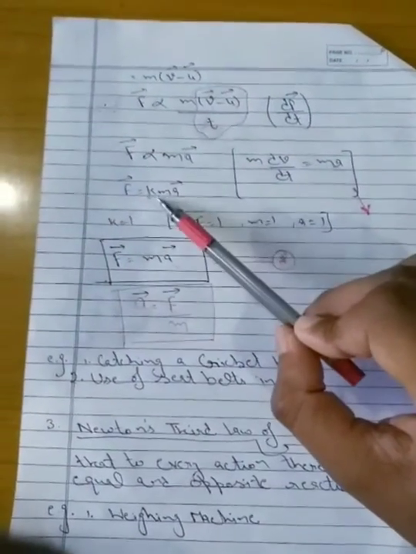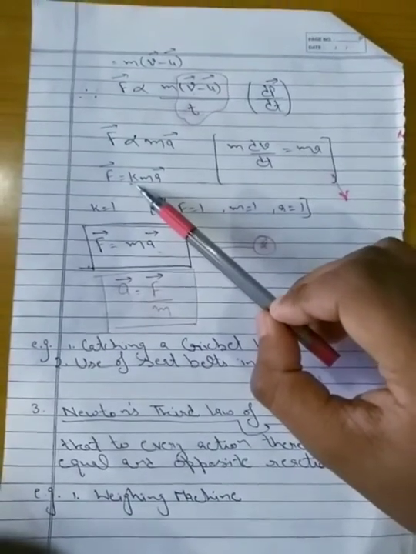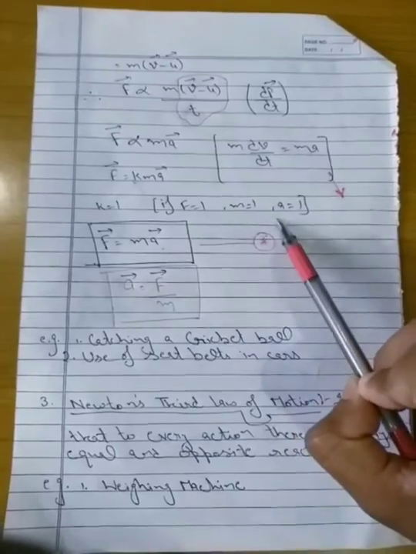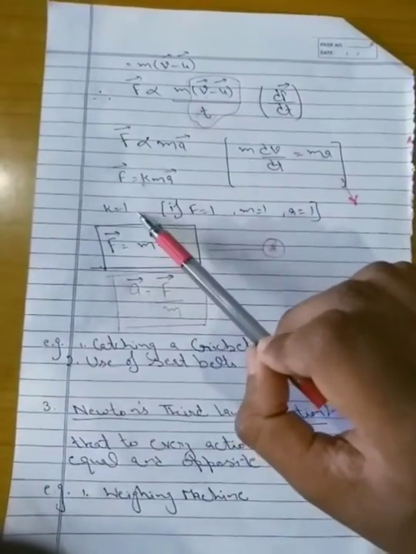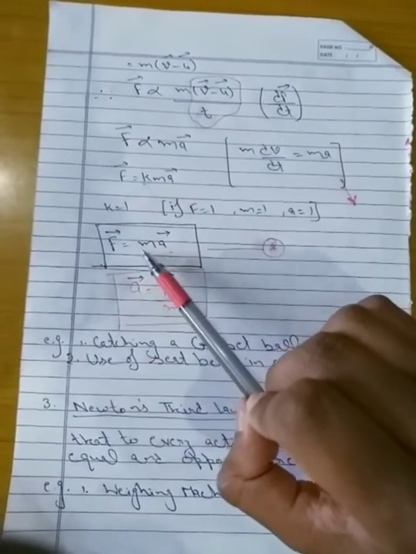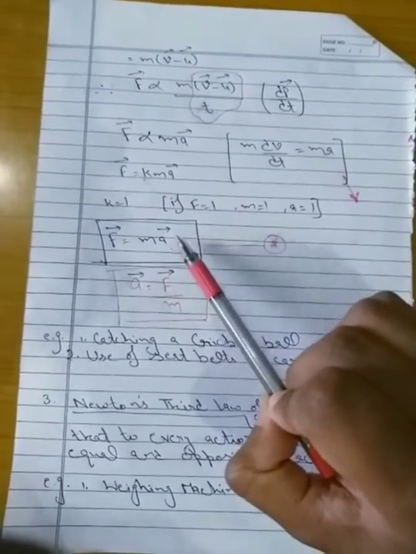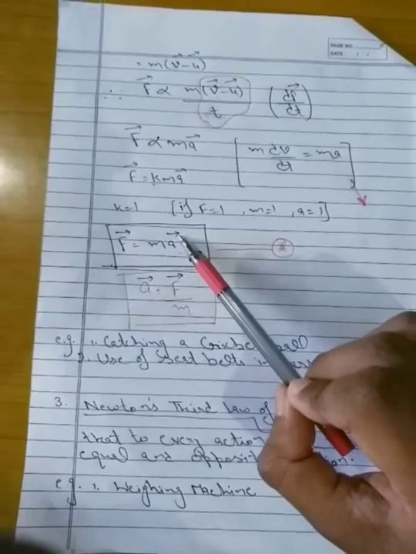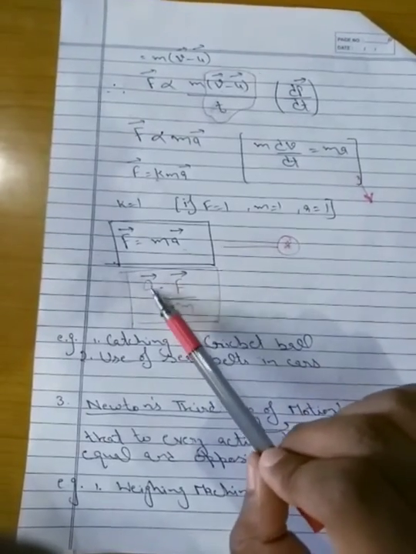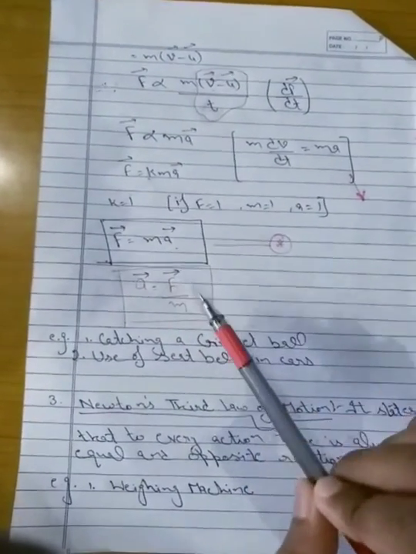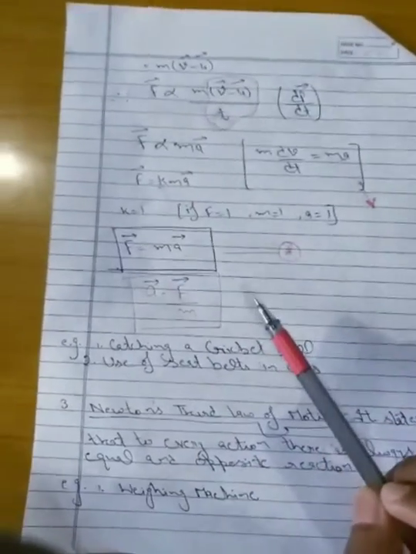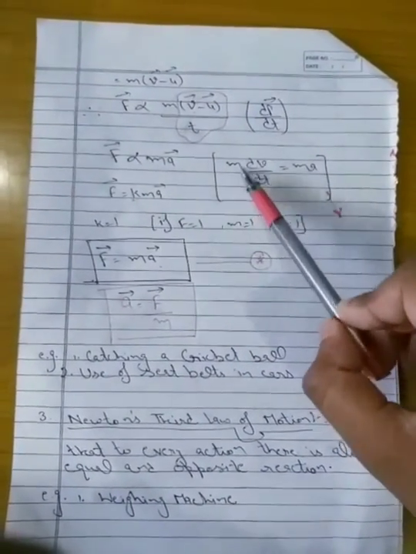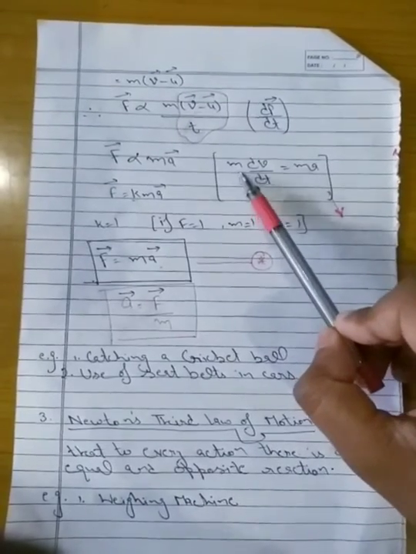To remove the proportionality, we put a constant here, that is k, and if F is equal to 1, m is equal to 1 and a is equal to 1, the value of k will be 1, and simply force is equal to mass into acceleration. Again, force is a vector quantity and acceleration is also a vector quantity, and acceleration comes out to be force upon mass. Now there is an interesting question: whether the mass of a body always remains constant during the motion of the body.